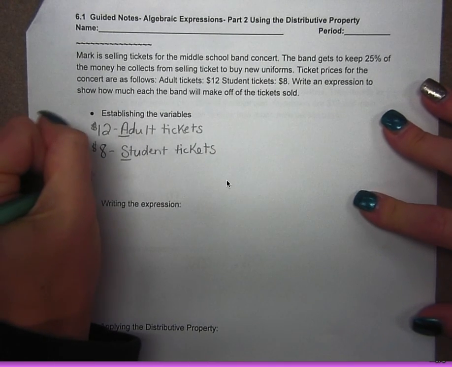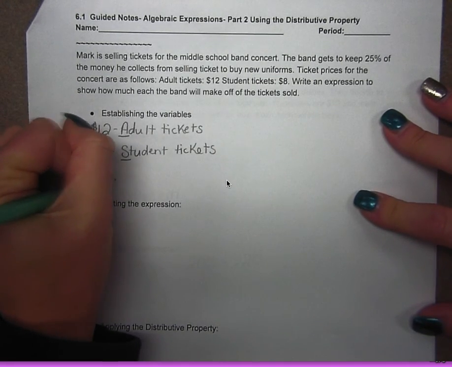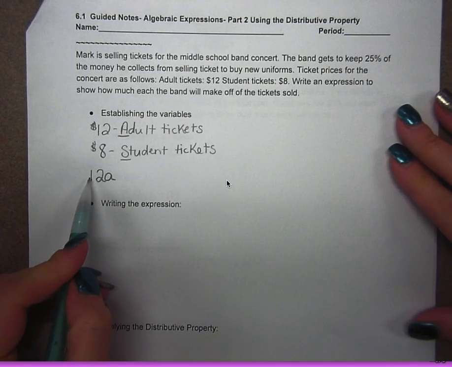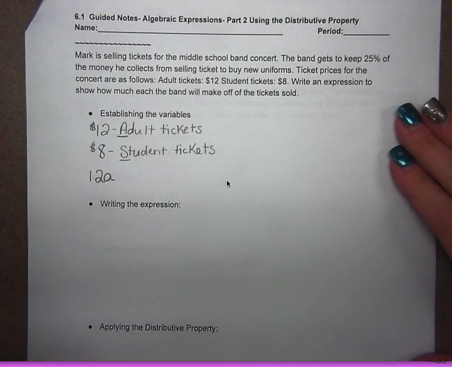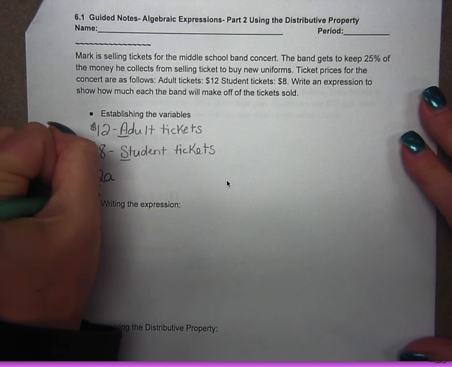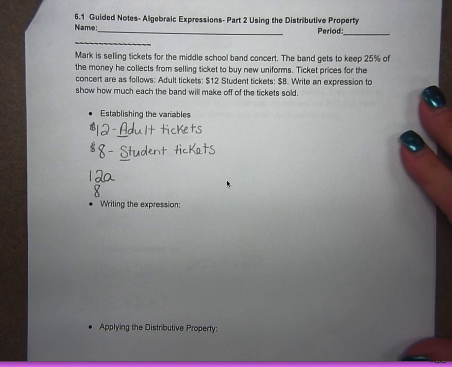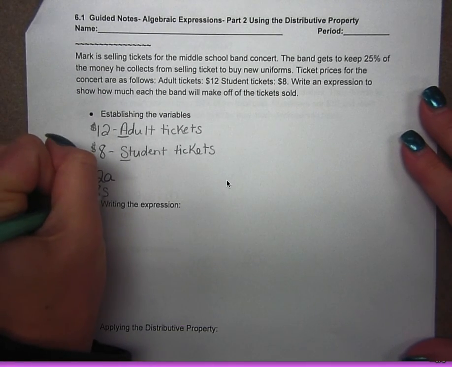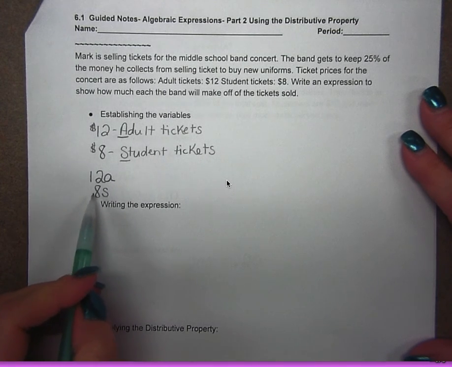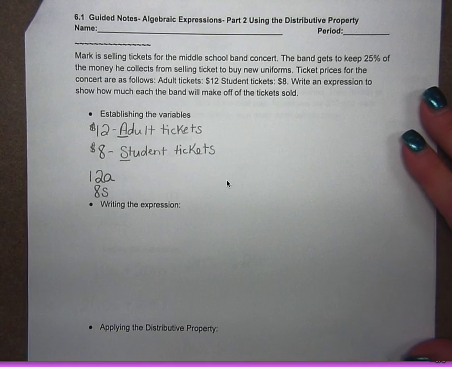So $12 for one adult ticket. So if I bought 2 tickets, I would multiply 12 times 2. And then I'm going to use S for students. So $8 for one student ticket. If I bought 3 student tickets, I would multiply 8 times 3.